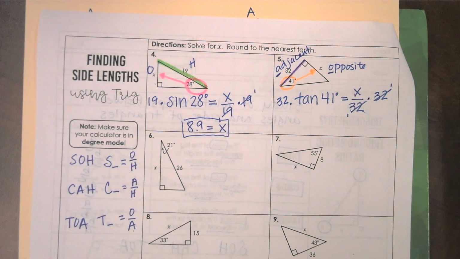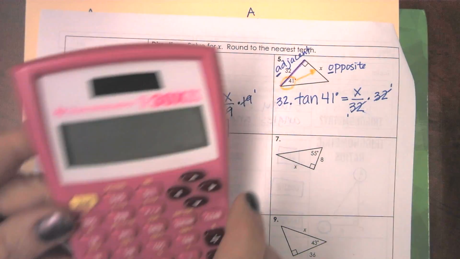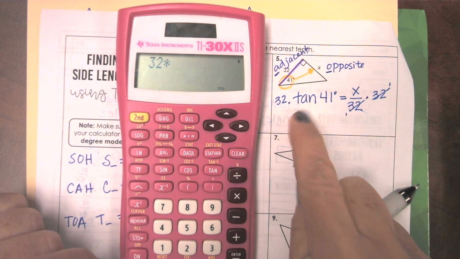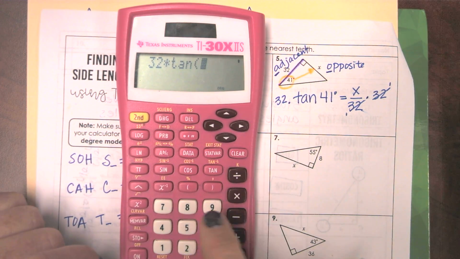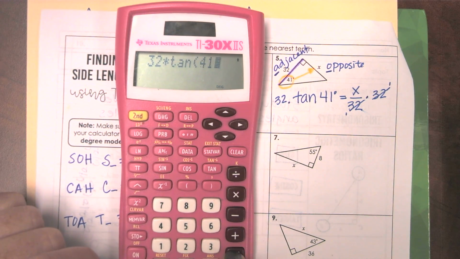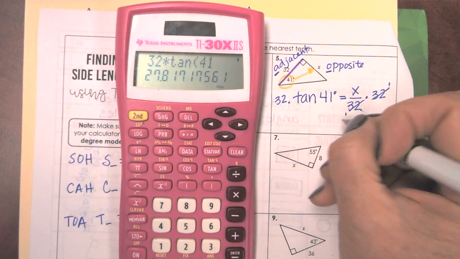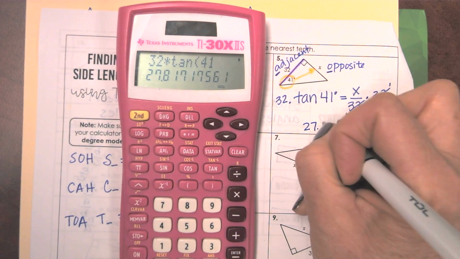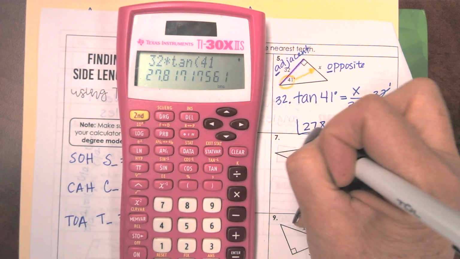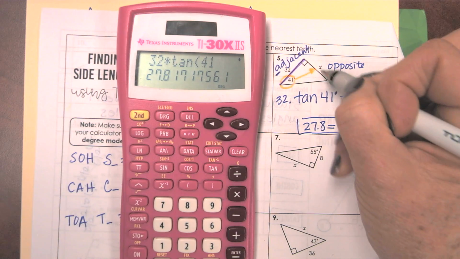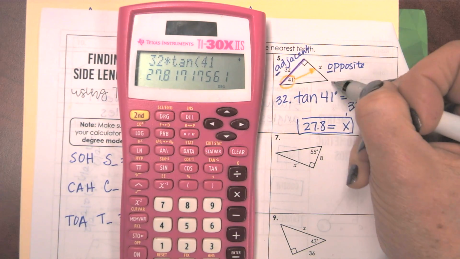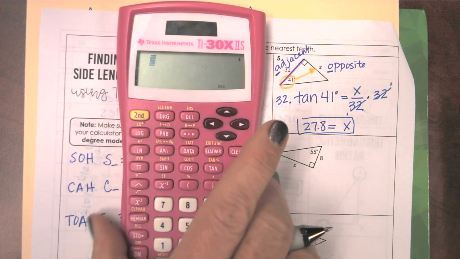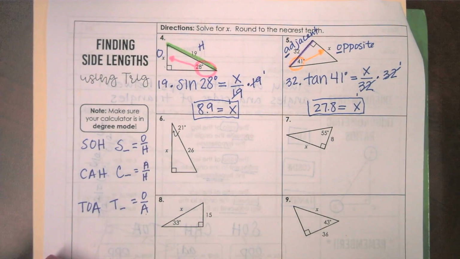So now I'm going to go ahead and type in. Oops. I've got 32 times tangent 41. And my x is equal to 27.8 units. So the length of this side is now 27.8 units. Okay, go ahead and try a few on your own. Check in with me if you need help.